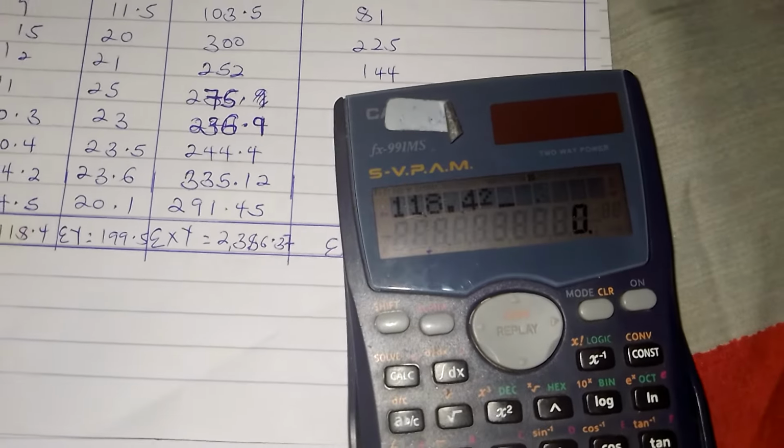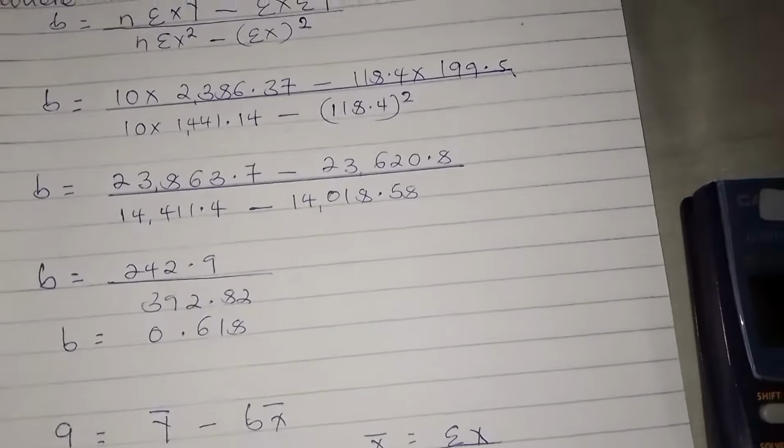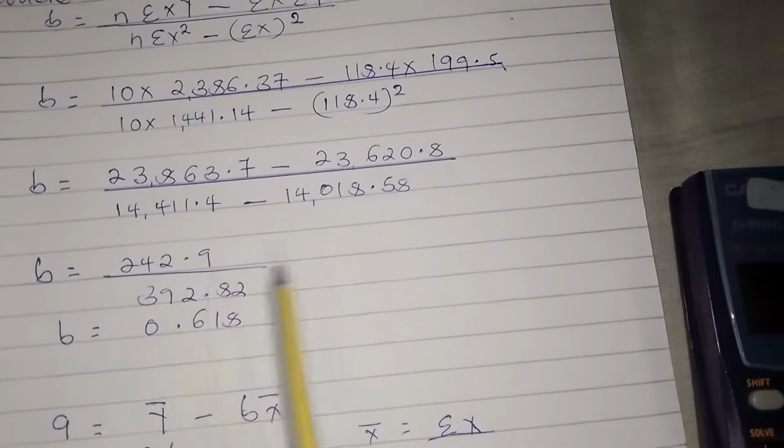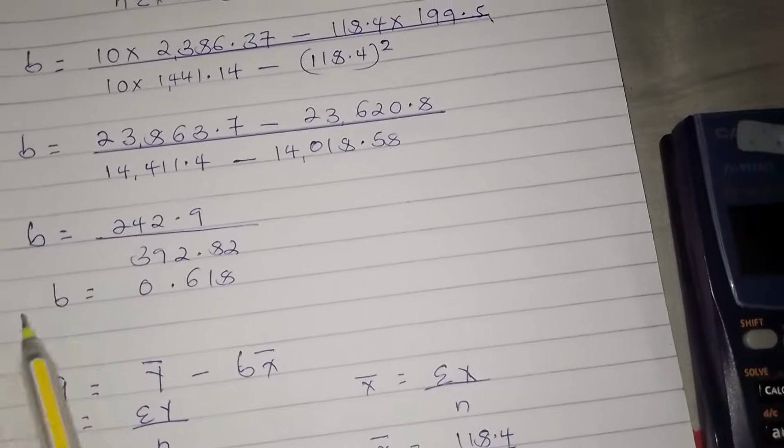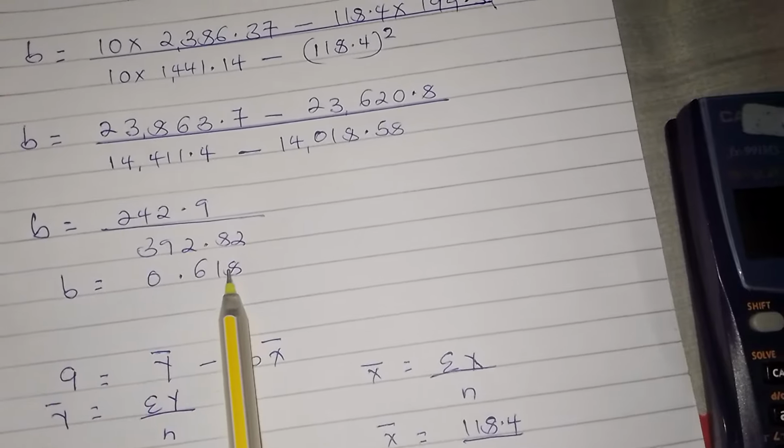So it is the value of summation x into bracket squared. So we square that one and we get this value. So after that you use the calculator and then get the final answer. So the value of b is 0.618.